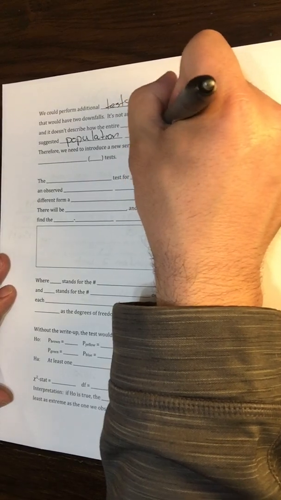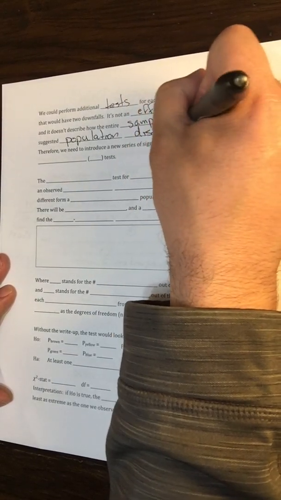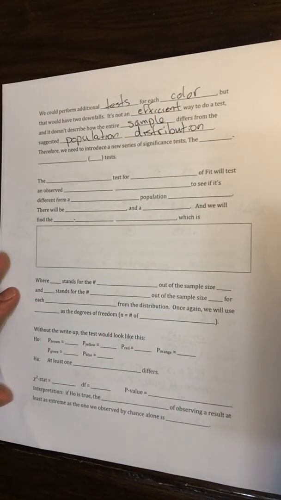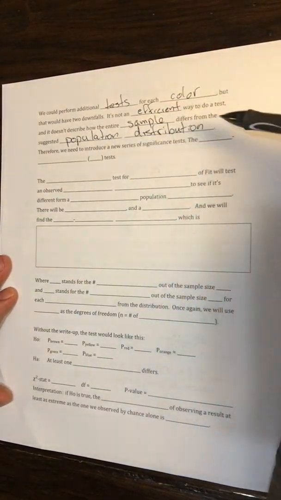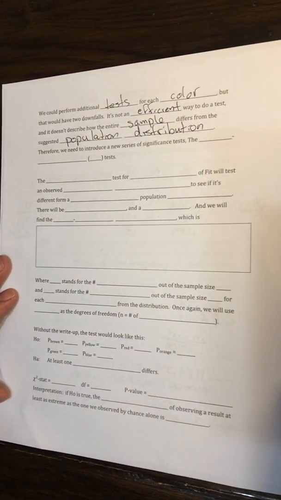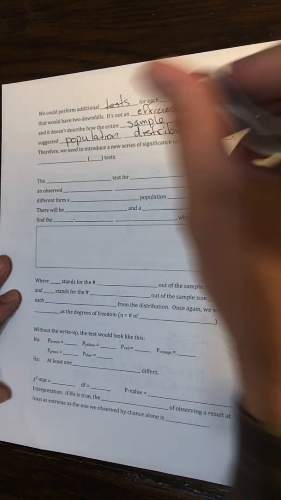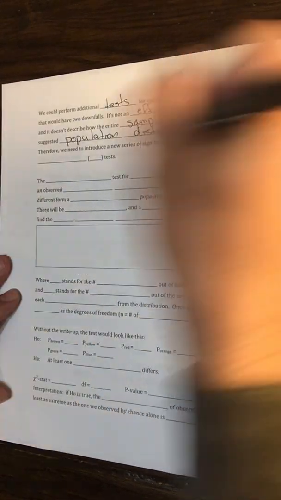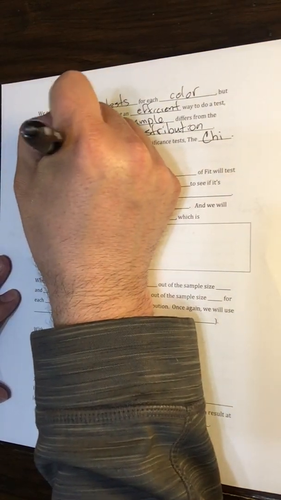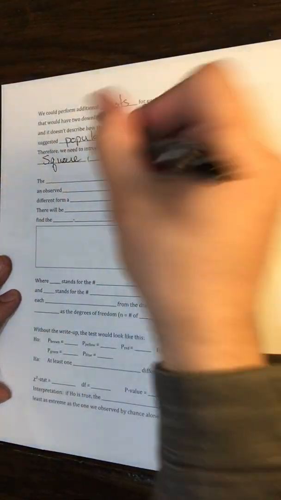We're talking about a bunch of numbers. I don't want to do 6 different tests that are all individual colors. I want to do one test that tests this entire string of percents. Therefore, we need to introduce a new series of significance tests. It is the chi-square tests.